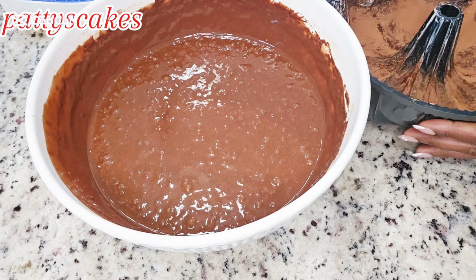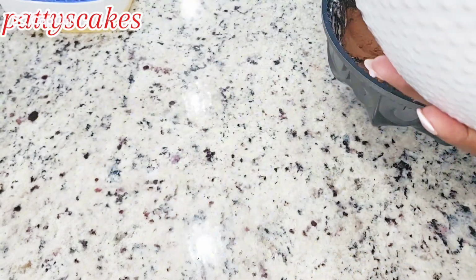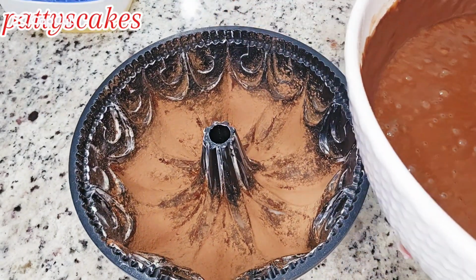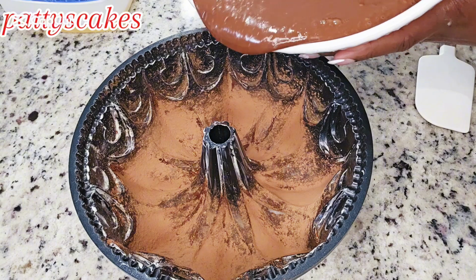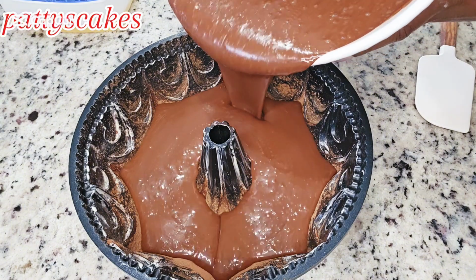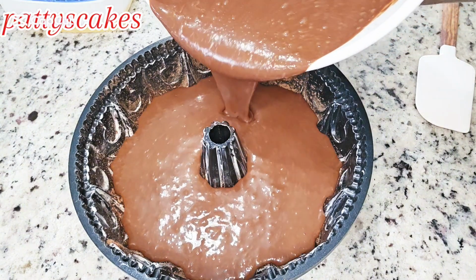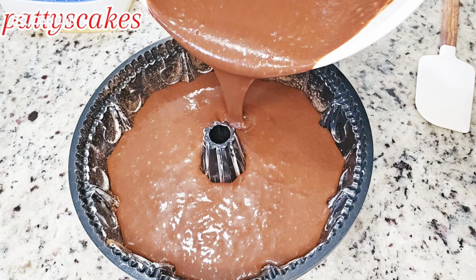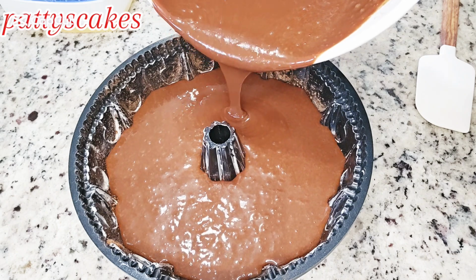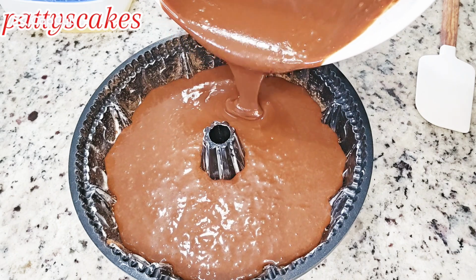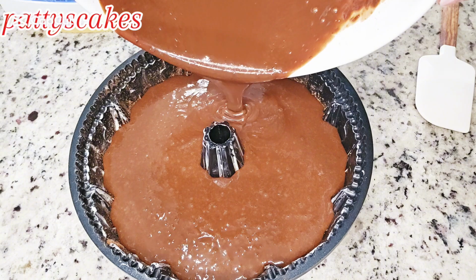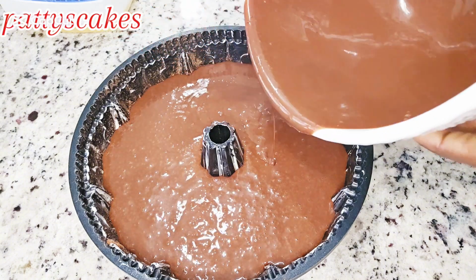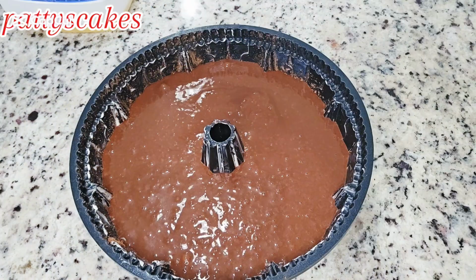At this point, if you have chocolate chips you want to add to this recipe, fine and good. So I was done. I oil greased my cake pan and I dusted it with cocoa powder because I want to have that nice chocolate finish on my cake. I poured everything in the 8-inch pan.